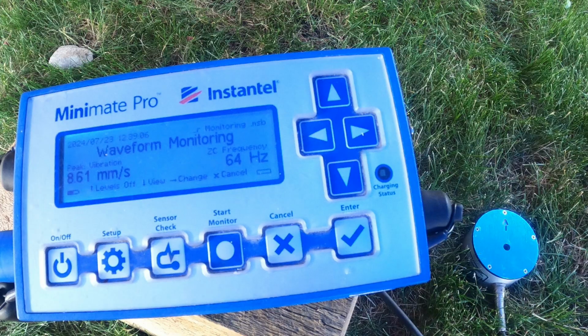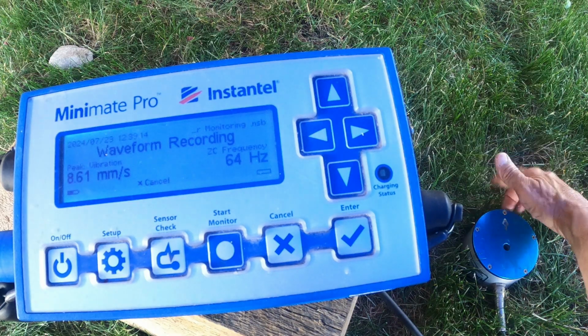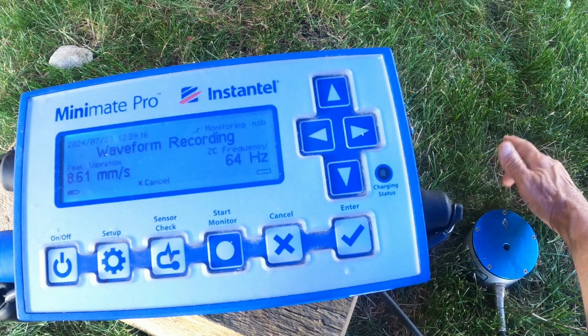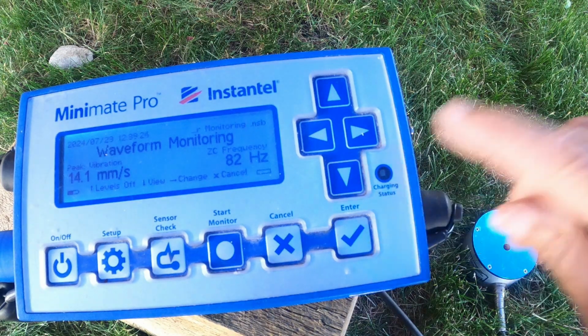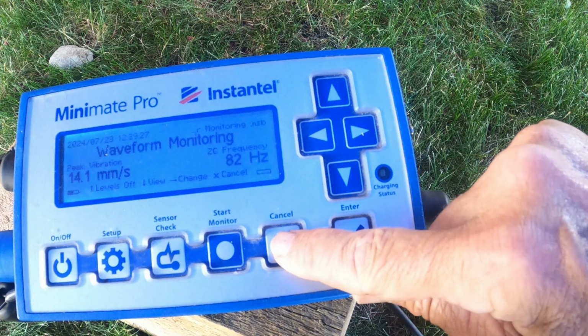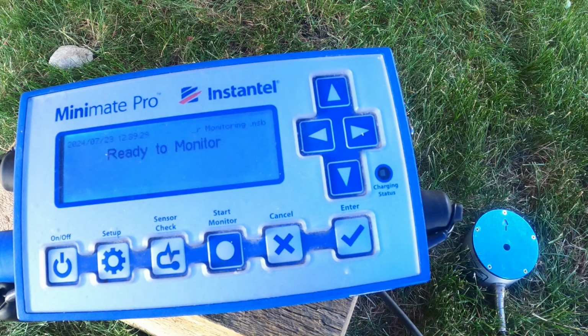And there I see 8.61 millimeters per second, and all of a sudden I could have another event coming, and it could be hitting this longitudinal axis, and it's recording, and I stop with the vibration, and 3 seconds later my recording stops. So I would continue recording throughout my day, and we'll stop.